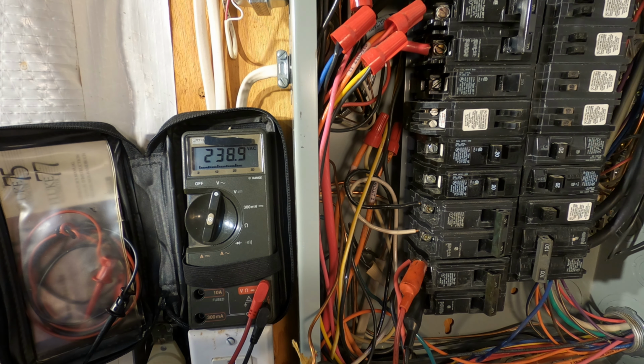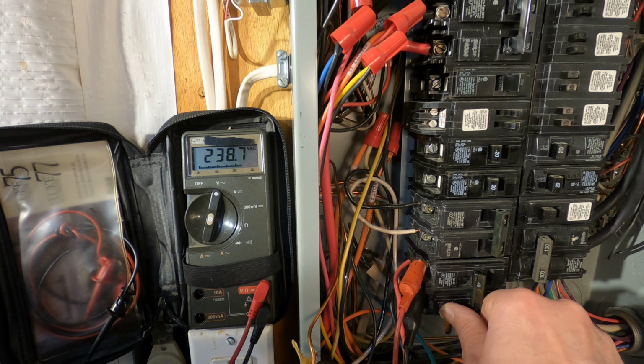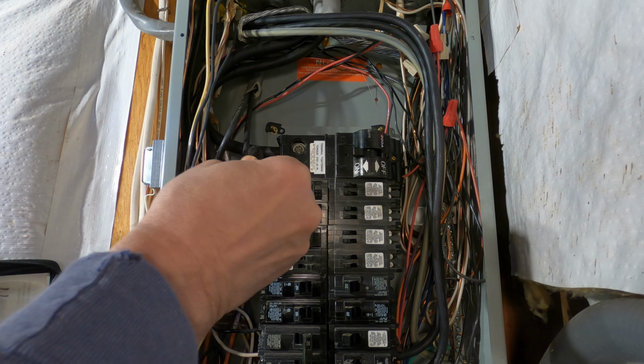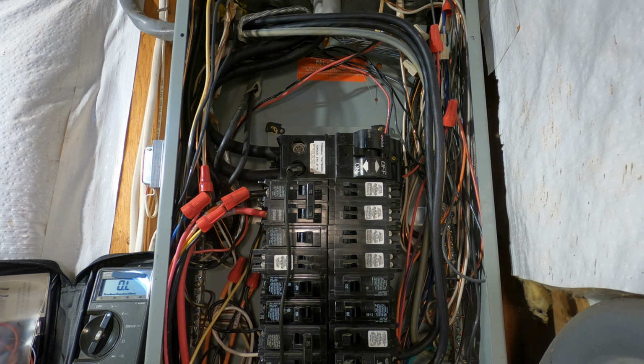It's about 239 volts. It's roughly around 238.5 volts. Now let's see what we have on the main breaker.